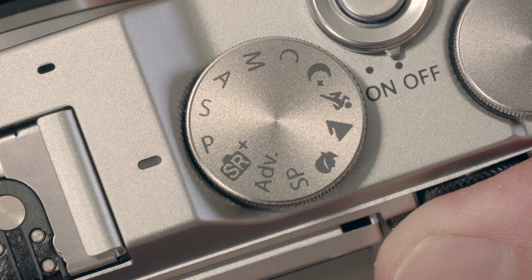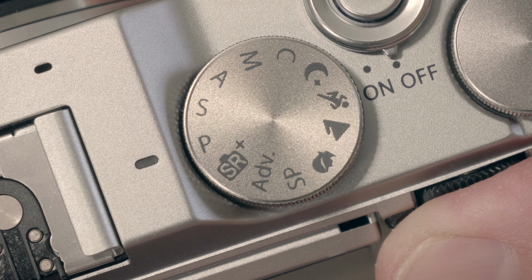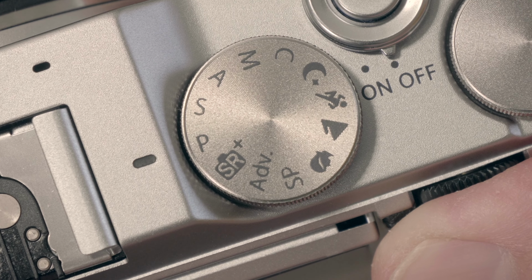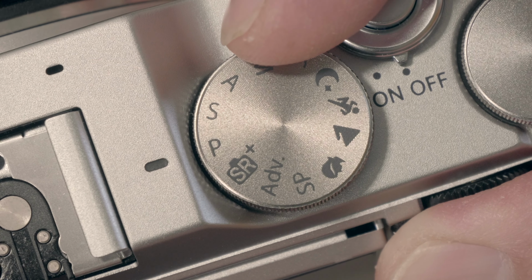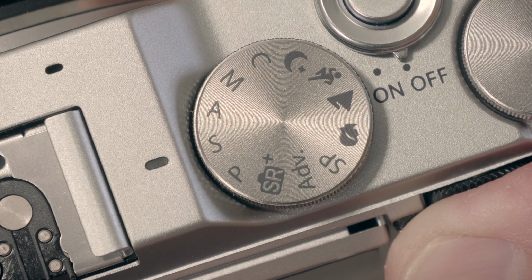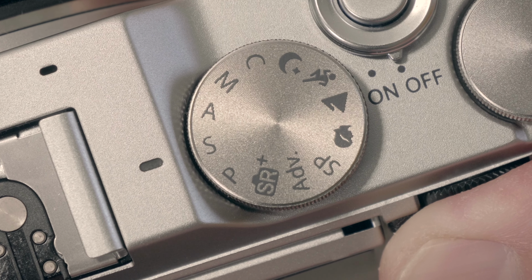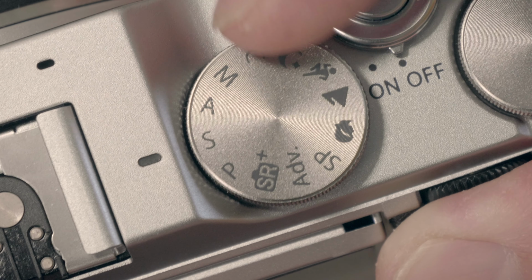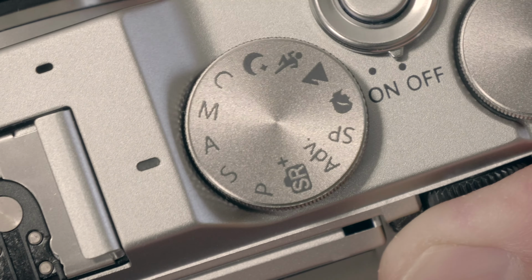P stands for program, and this is an automatic setting which still allows you to use ISO and white balance. Next is shutter priority, and this is sometimes labelled as TV on Canon. What this does is allow you to control the shutter speed so you can get blurry water effects or to freeze something. Then there's aperture priority or AV mode on the Canon.